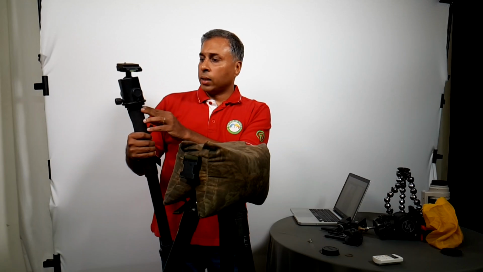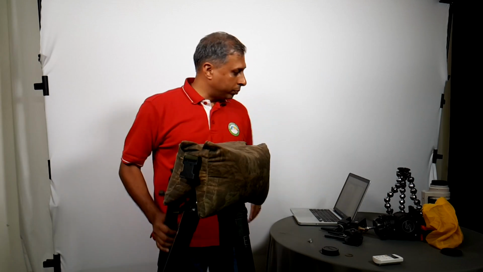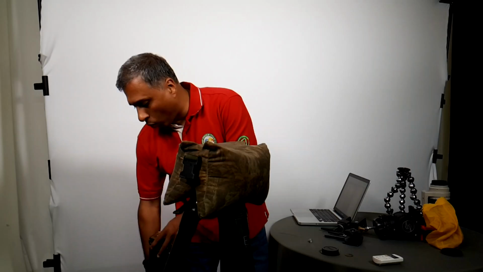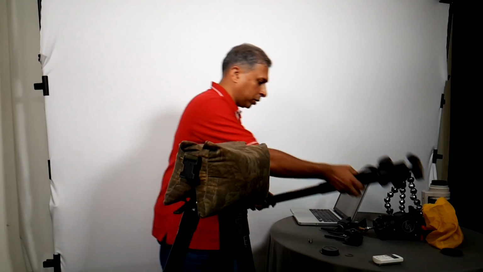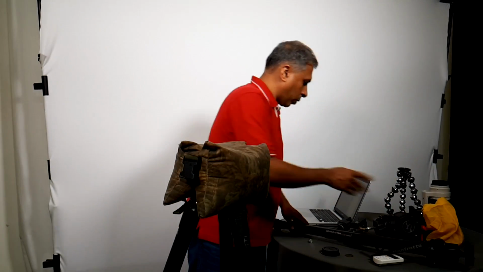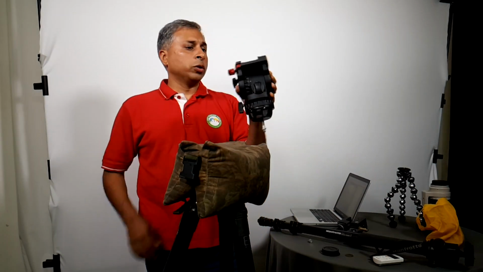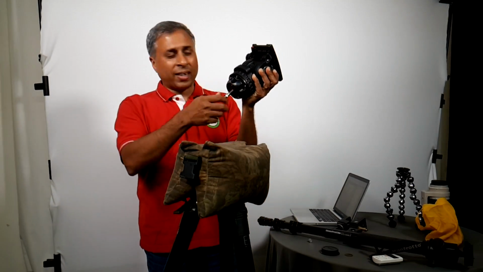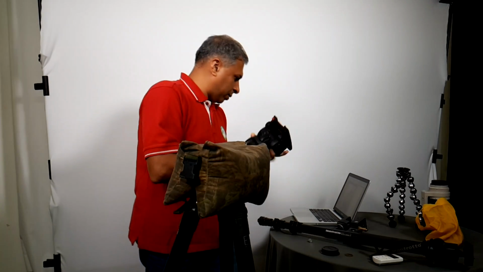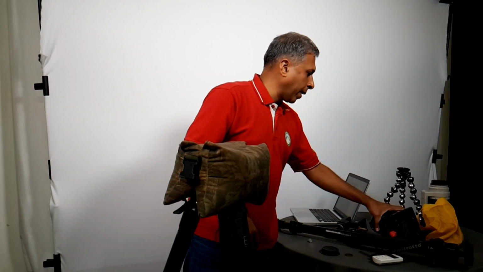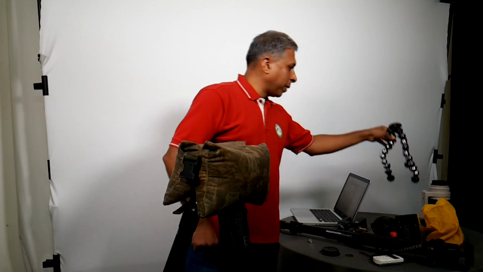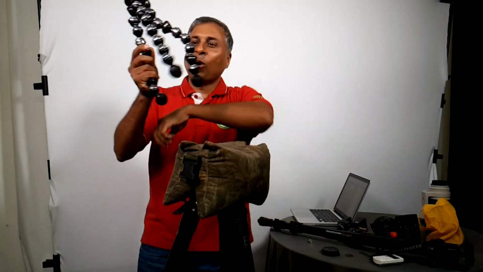This is a Vanguard ball head. So these are the different accessories that I use. Let me just keep this here. Probably in one of the next videos I will show you how to use the shackle. It's just the screw, it's very tight, I couldn't remove it. That's okay. And then last but not the least, the nice small one.